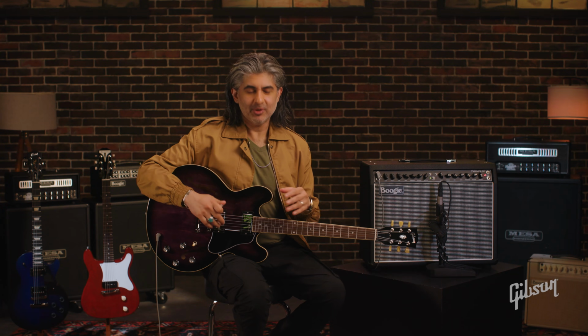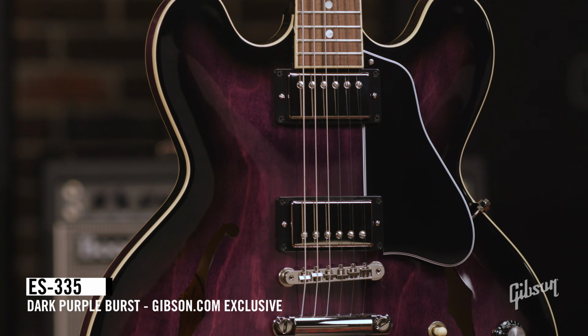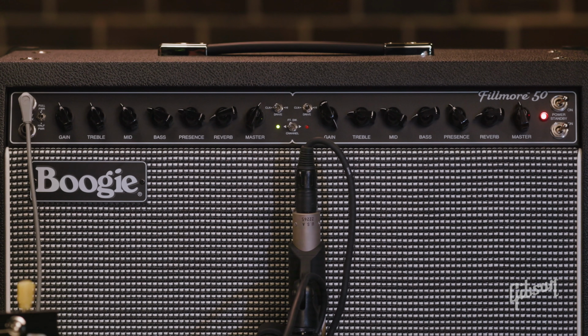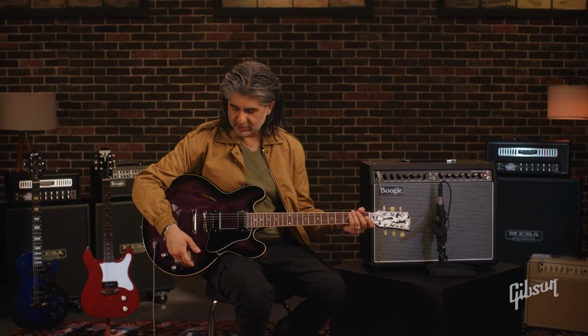Same settings on the amp. I've got a humbucker guitar now, this 335. Let's take a listen without doing any adjustments first. Okay, here's the bridge pickup.